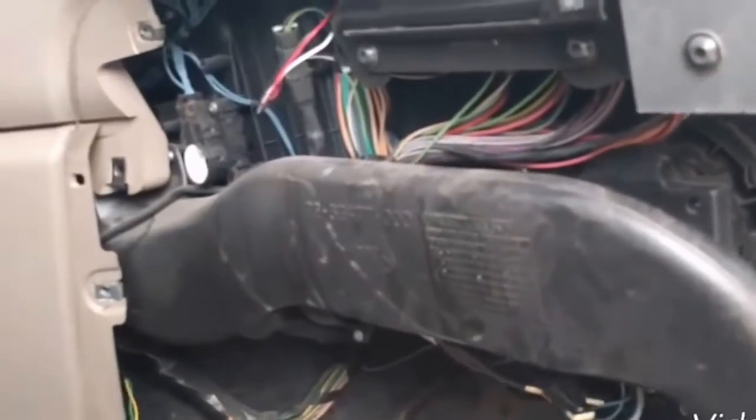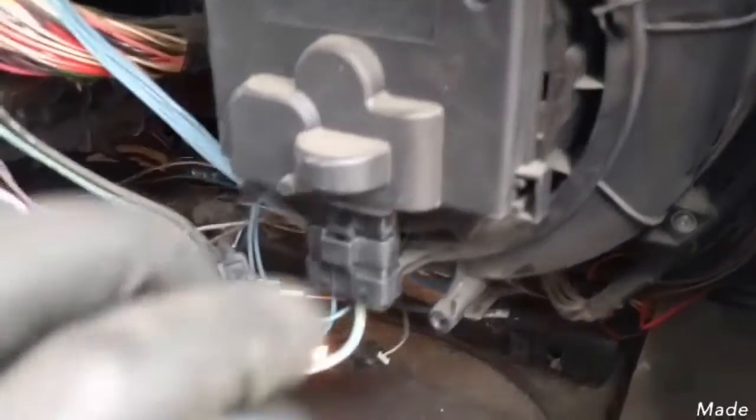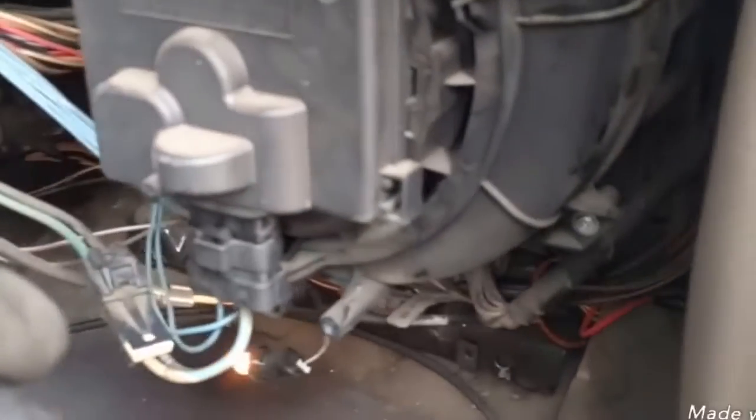After taking the cover off the blower compartment, we need to take this T25 and this T25 out to get access to the blower, which is in here. This is the AC blower. Now we have access to the AC blower by pulling this a little bit, not that much.